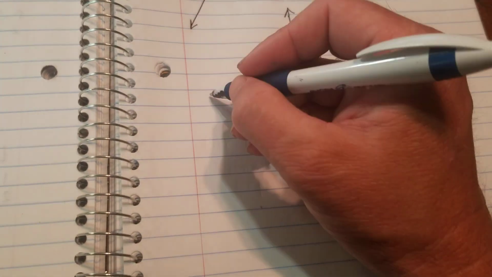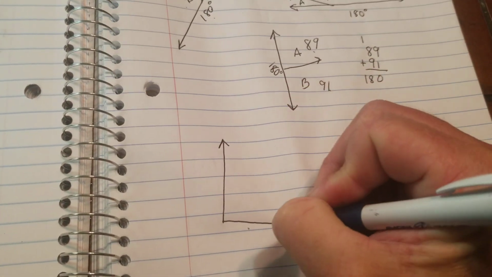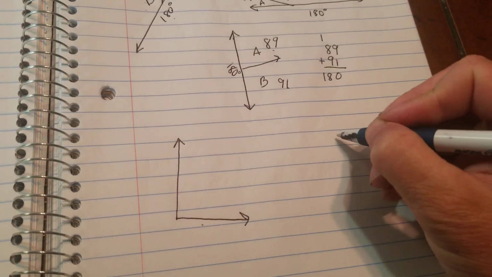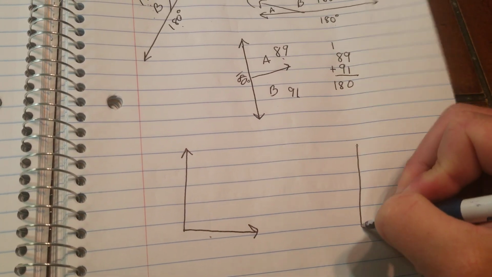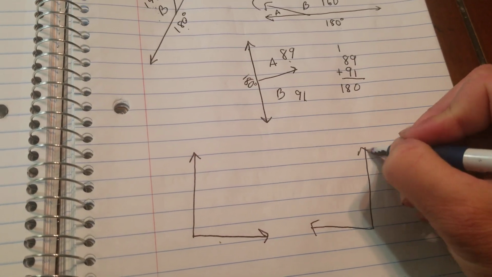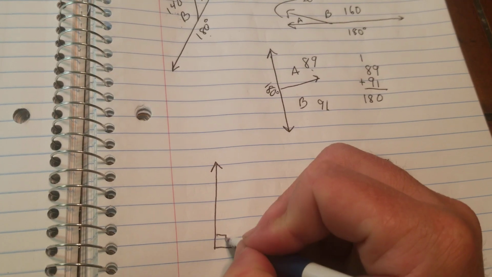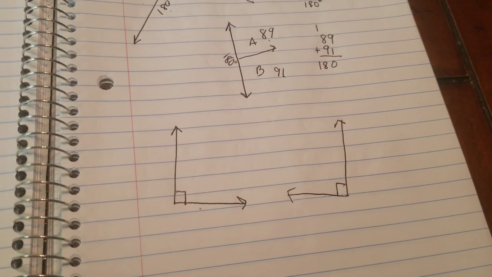Okay, the second type of situation you might get is you might get complementary angles. And I'll draw two 90-degree angles here. And again, I'm going to do the best I can holding my phone here. But I'll draw this little square to let you know that these are indeed 90-degree right angles.